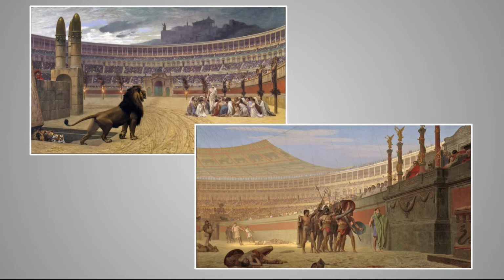Now, in total, there are about 80 arches on all three levels, and 76 of the arches had Roman numerals that would help citizens find their seats, which is relevant to something we see in stadiums today. Out of the 80 arches, though, only 31 remain intact present day due to natural reasons.